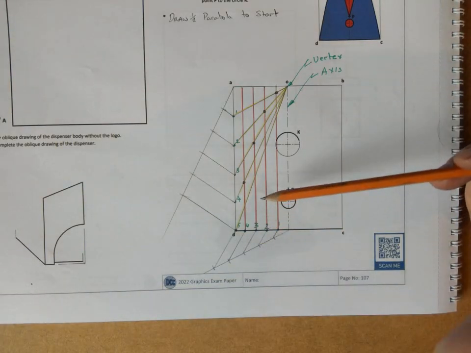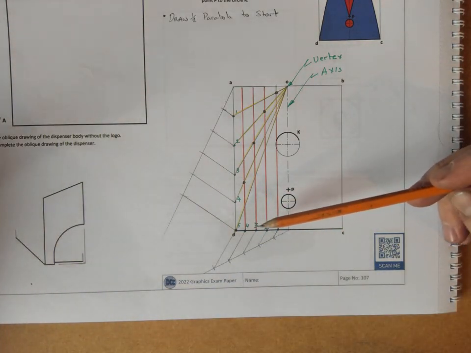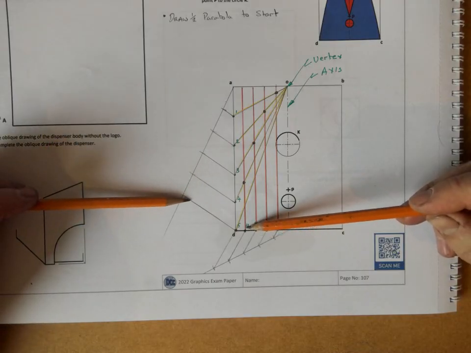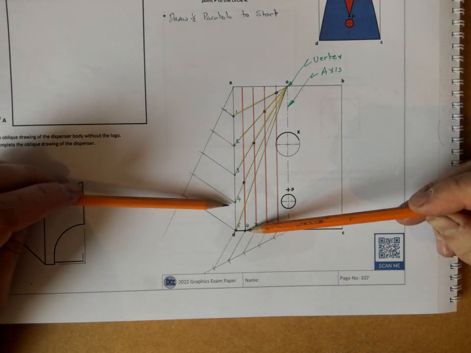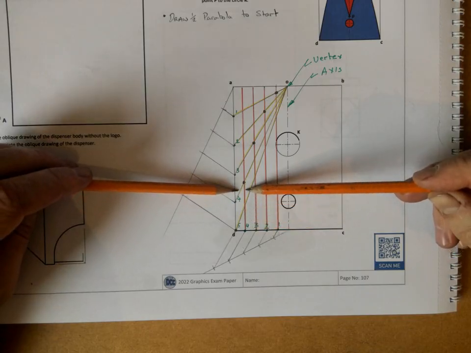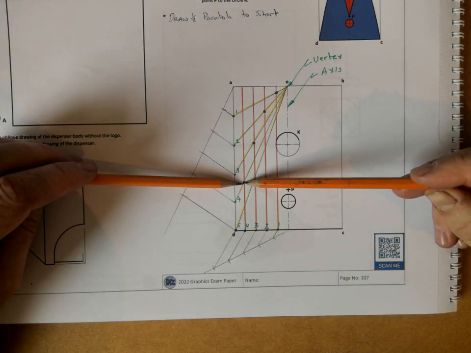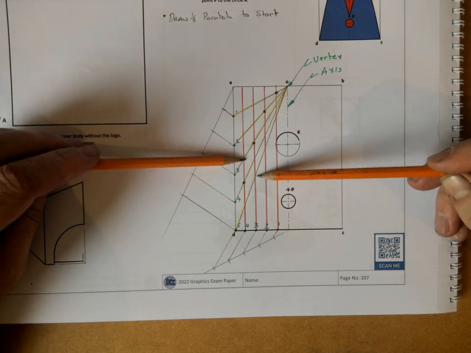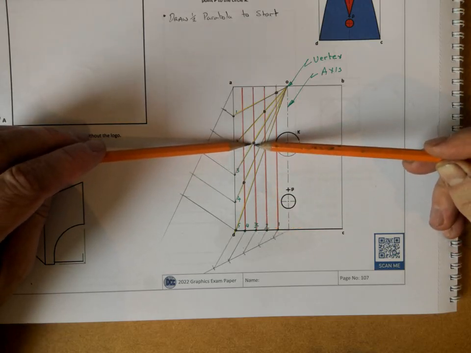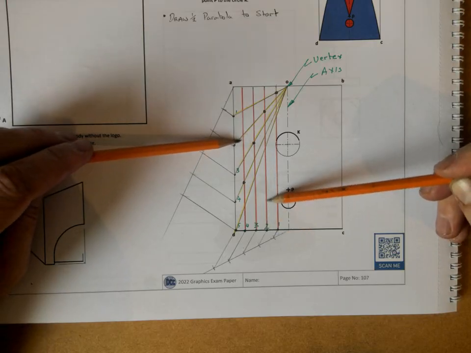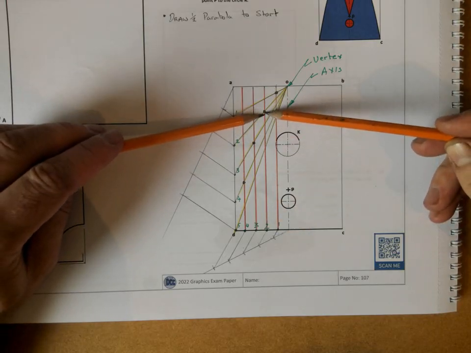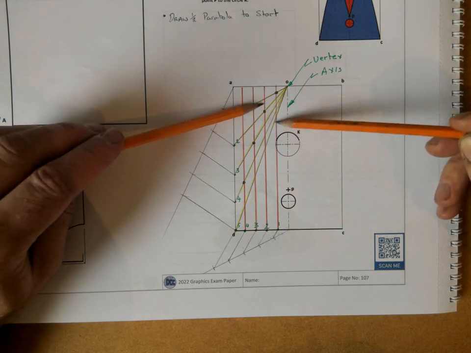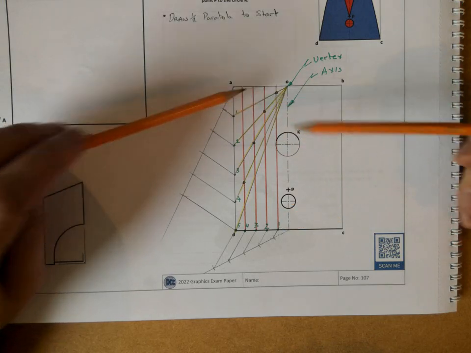So to find other points on the curve of the parabola, we follow the line from point 4 on the bottom and point 4 on the side, and where they meet is a point on the parabola. We do the same with point 3, which finds another point, point 2, another point, and from point 1 determines the last point.